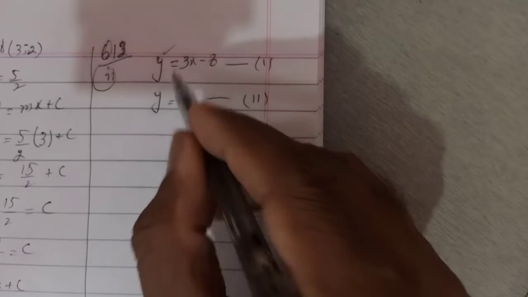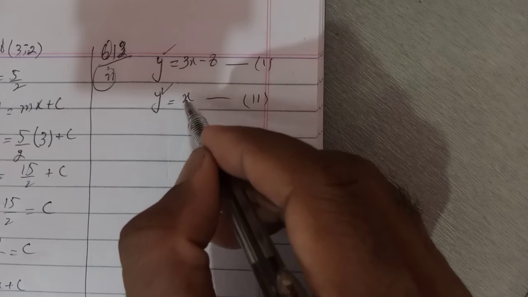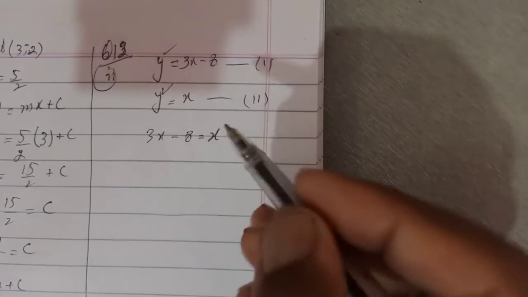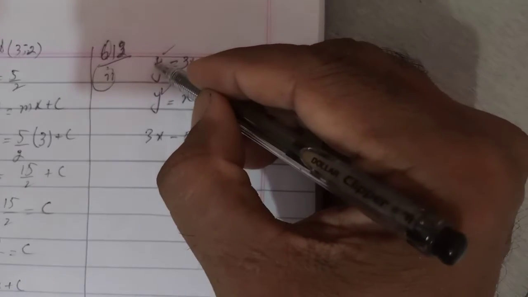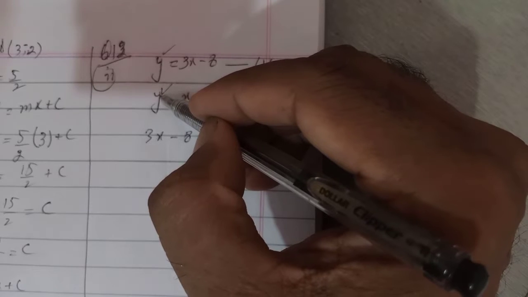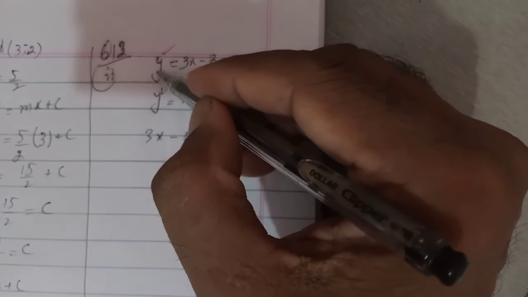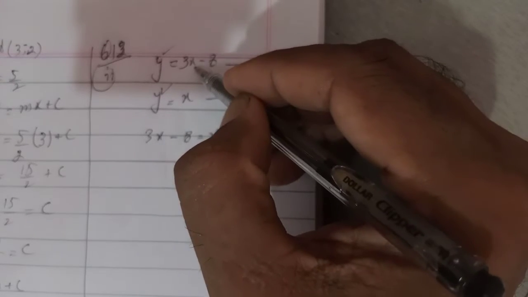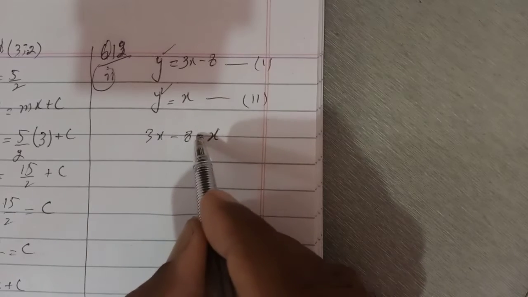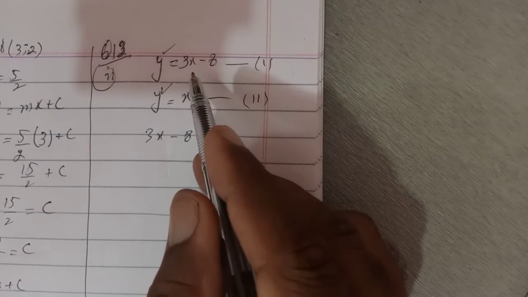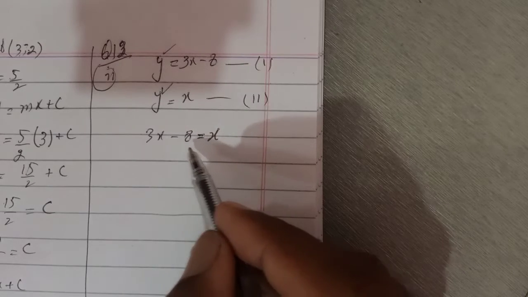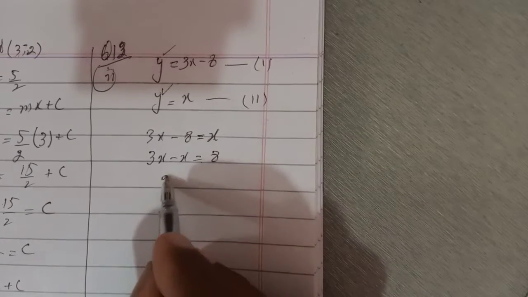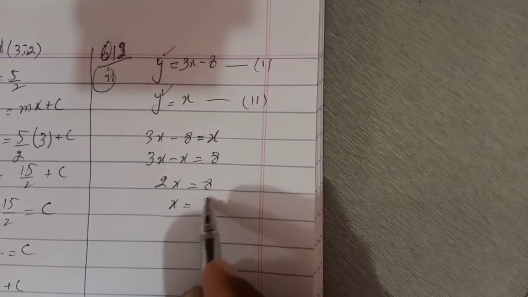The left hand side of this equation is y, this is also y. So when we make the comparison, then 3x minus 8 is equal to x. Both equations have the same left hand side, therefore their right hand sides would be equal. So these left and right hand sides are put equal to each other. Now this x is shifted to this side and 8 is on this side. 2x is equal to 8, x is equal to 8 by 2.